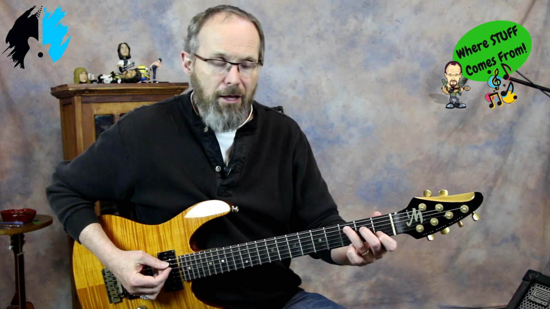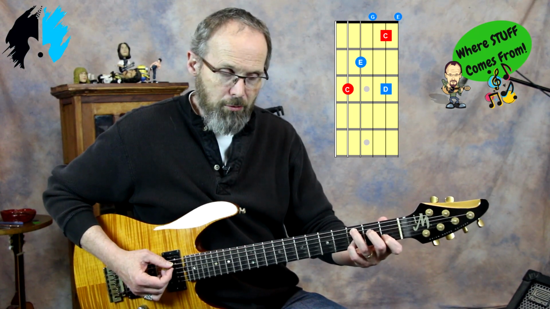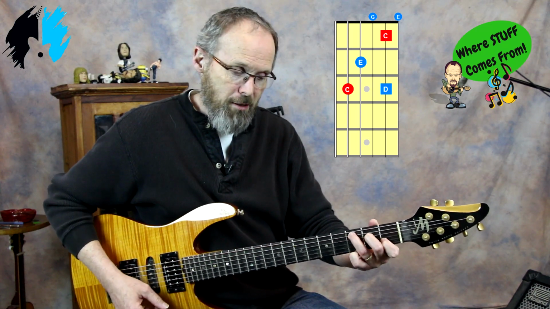So if you just grabbed a C chord, standard C chord, and I want you to focus on my first finger, and if I then go and add my pinky onto the second string third fret, most people would call this a C add 9 chord. It's very pretty. Sometimes they play it this way, so they can get back and forth to a G chord real easily. So that's C to C add 9.